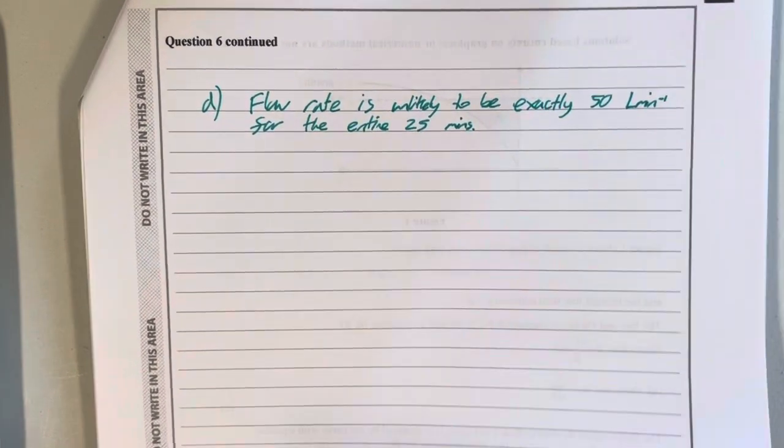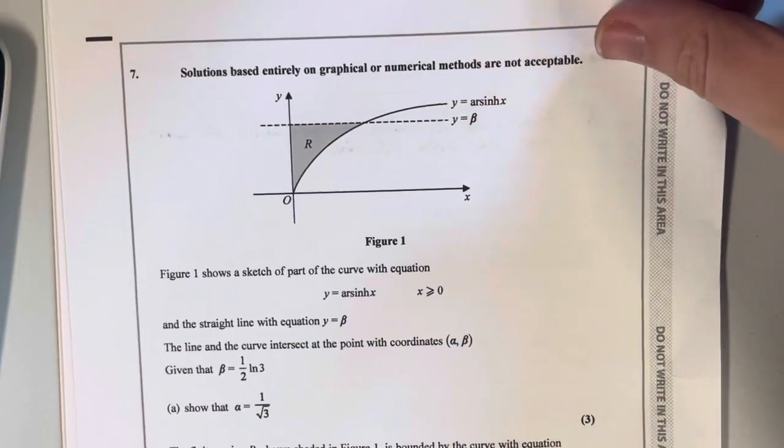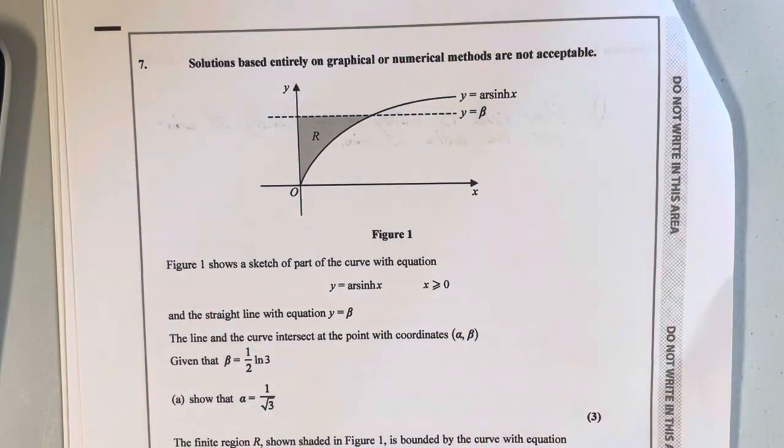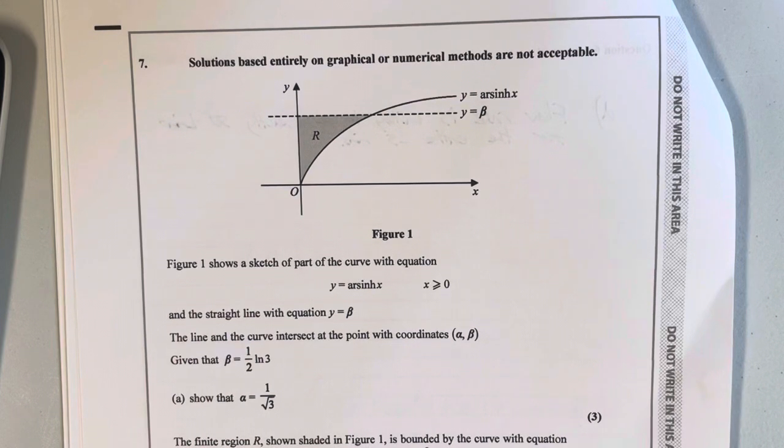Okay. Question number 7. Figure 1 shows a sketch of part of the curve with equation y equals arcsine of x, where x is non-negative, and the straight line with equation y equals beta. The line and curve intersect at the points with coordinates alpha, beta.